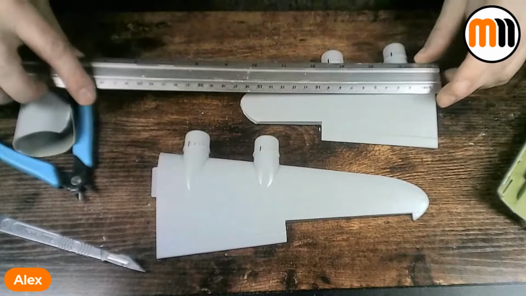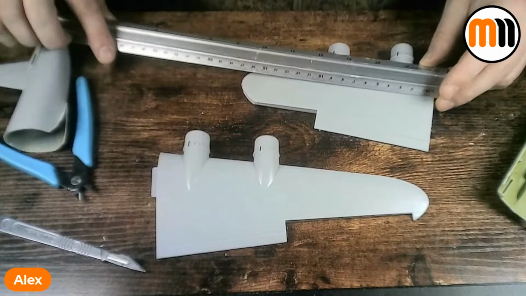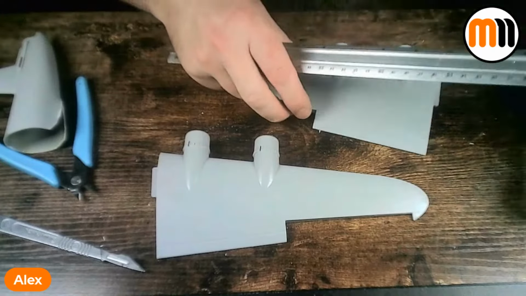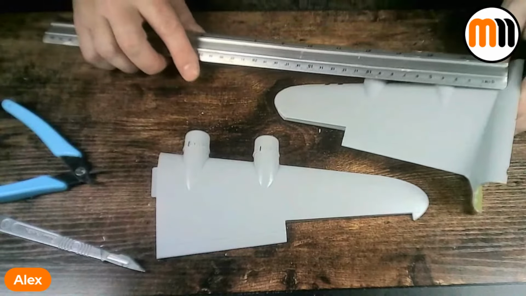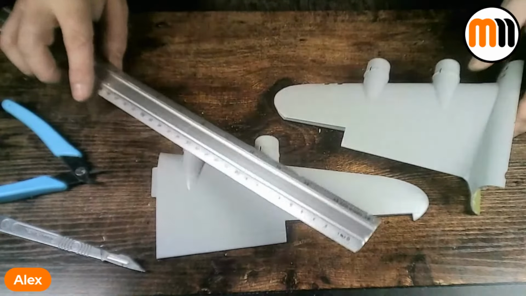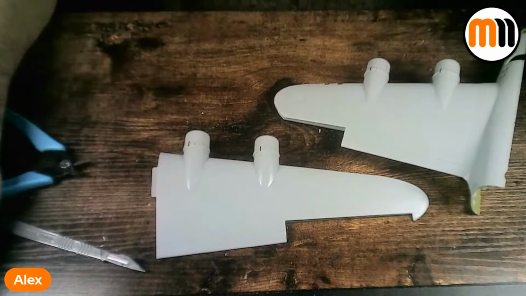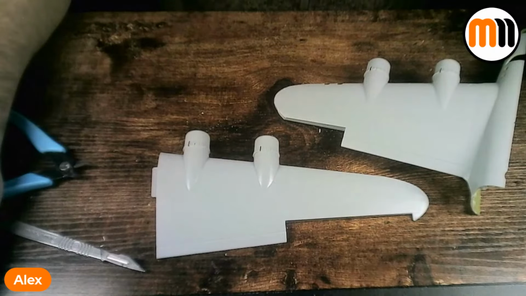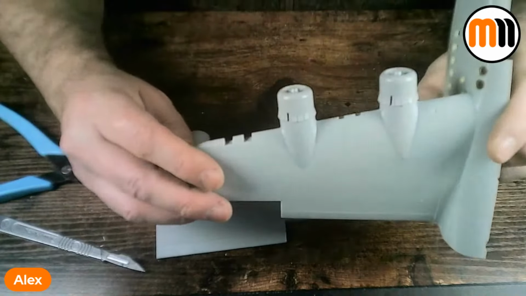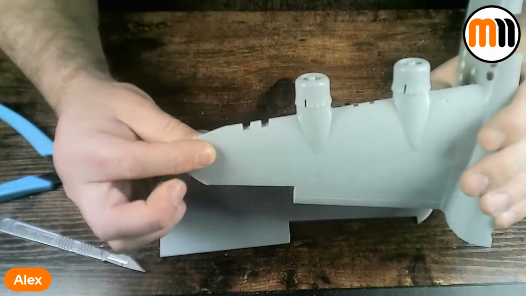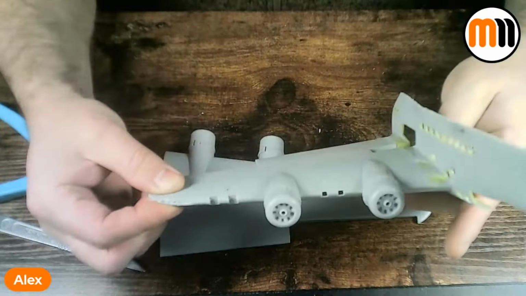But considering the wing is still, well, actually we've got a bit on there as well. It's still 18 centimeters of wing. Yeah, about 13 meters, which isn't small. It's just small for this.